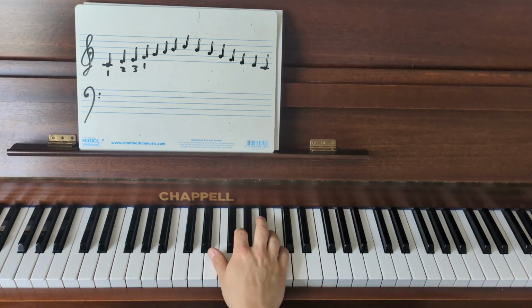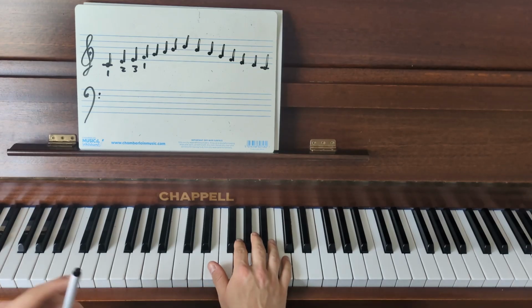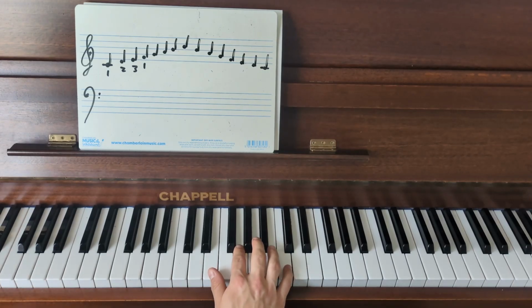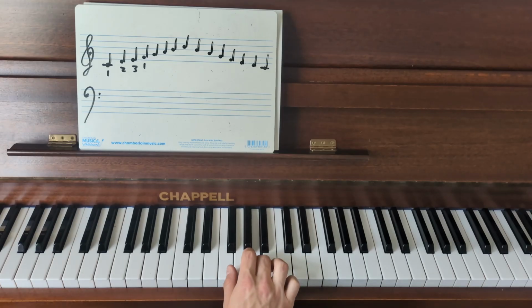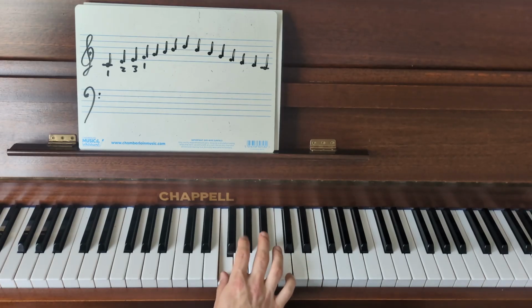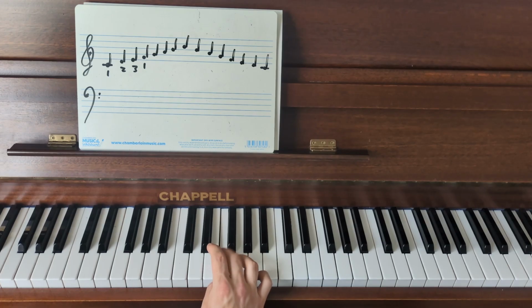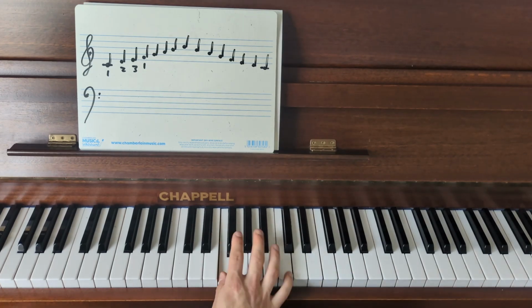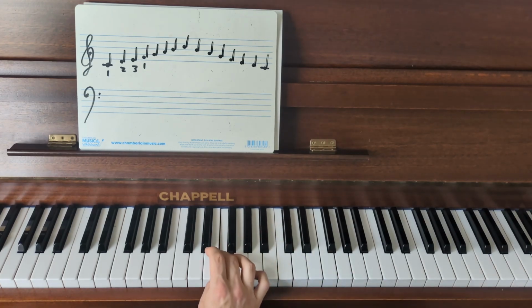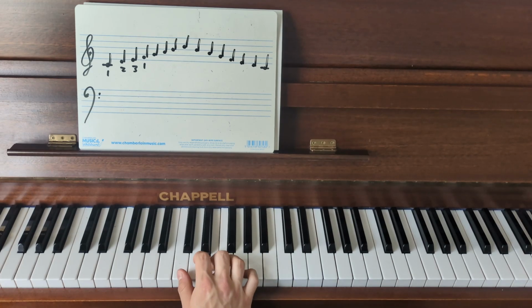And to get back down, we're going to be using the exact same pattern, starting with our fifth finger on C, B, A, G, F with our thumb, but this time our third finger is going over the top. Again, make sure you don't stick out your elbow. Third finger over the top onto E, then to our D, and finally our C.